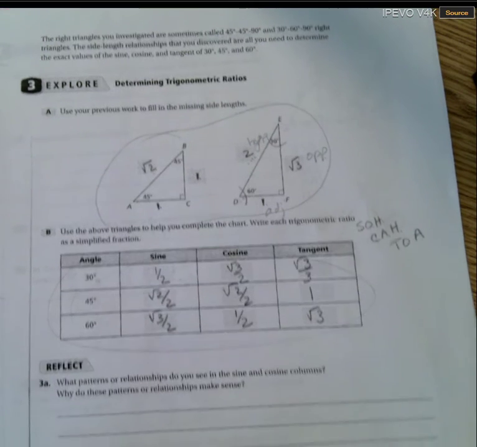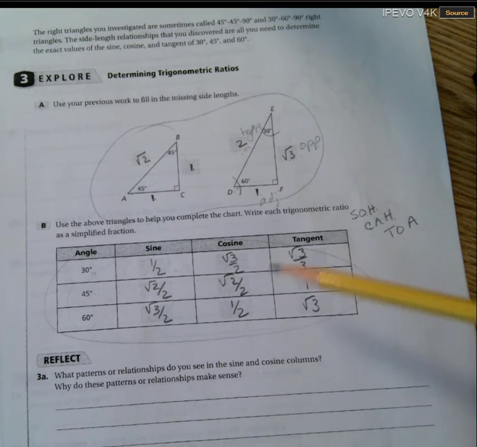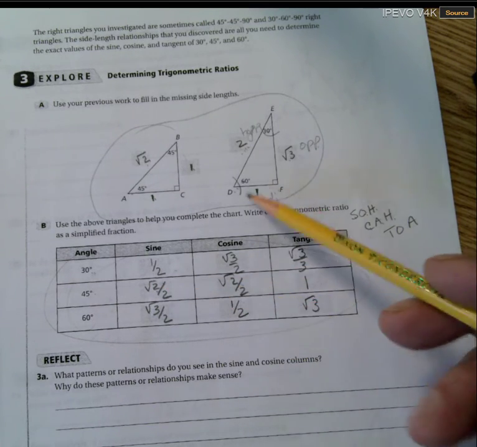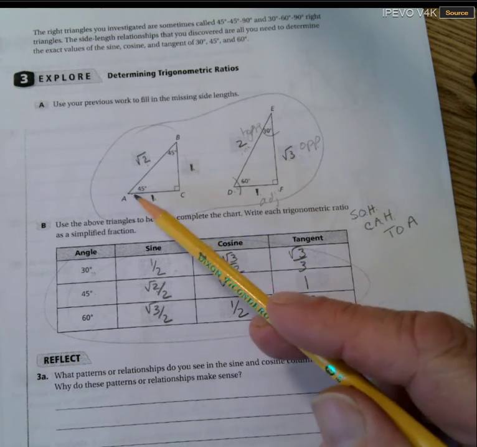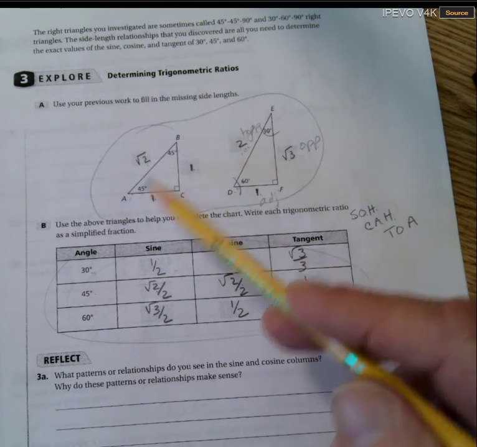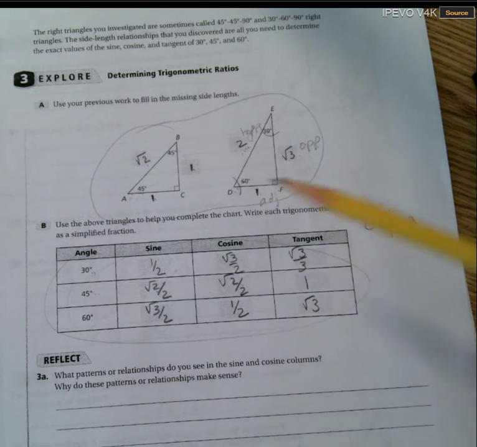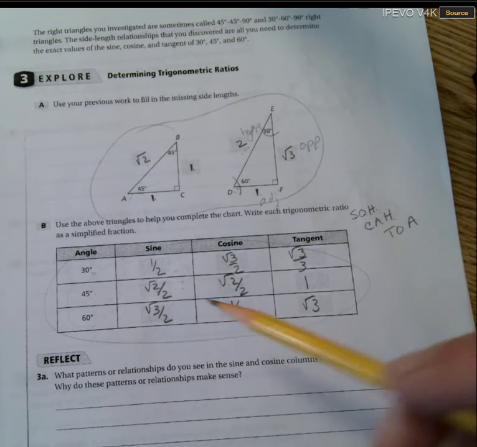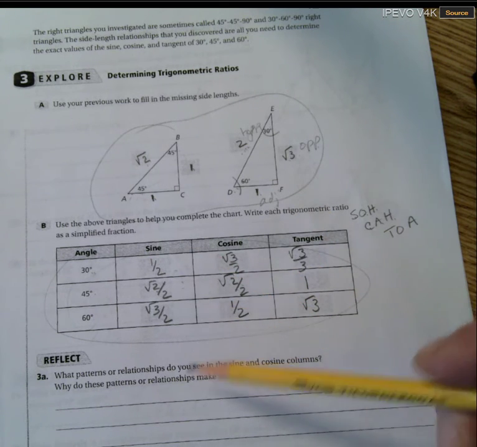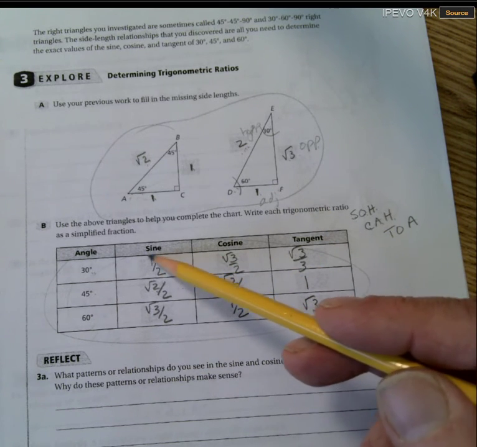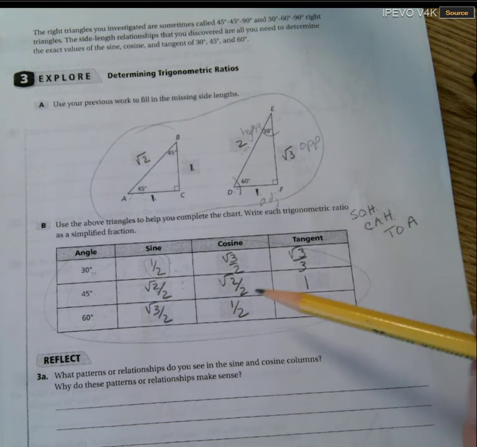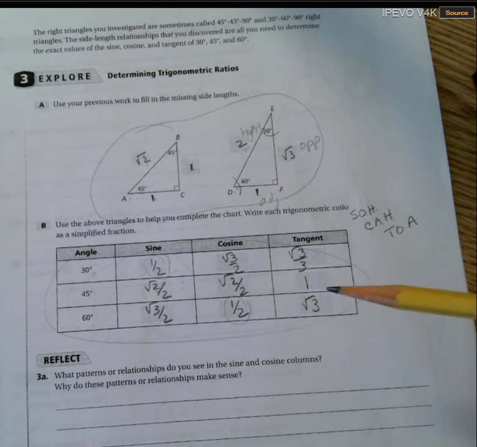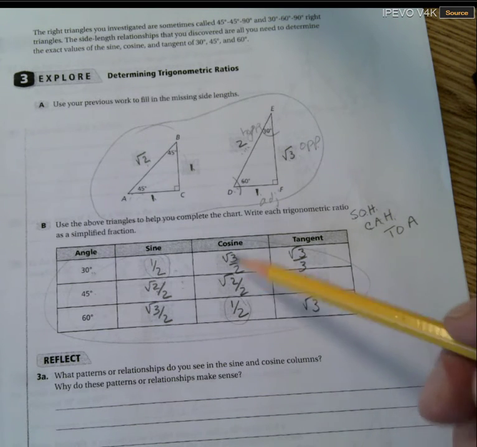Okay, 3a, what patterns do you see in the sine and cosine columns? So let's look. For 45, the sine and the cosine are the same. That makes sense because the two legs are congruent, so opposite and adjacent are relative, but they're going to be the same numbers. What's going on with the 30 and the 60, though? Notice that 1/2 for sine of 30 is the same thing as 1/2 for cosine of 60.